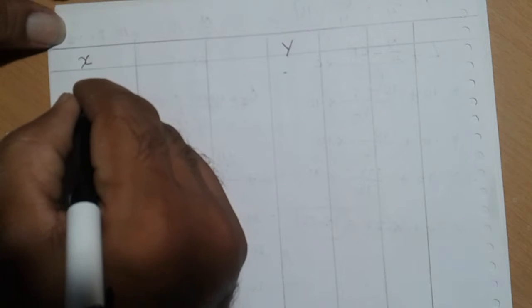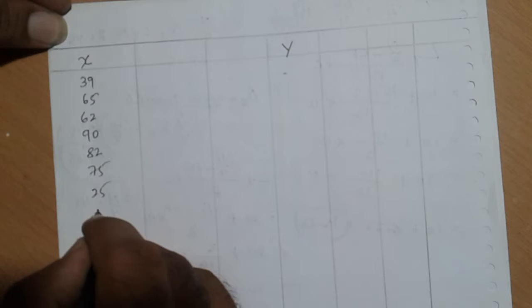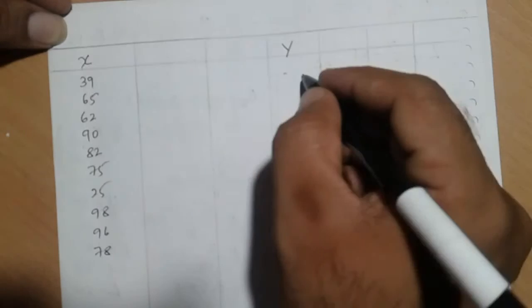Take the values of x. X values are 39 first, then 65, 62, 90, 82, 75, 25, 98, 36, 78.